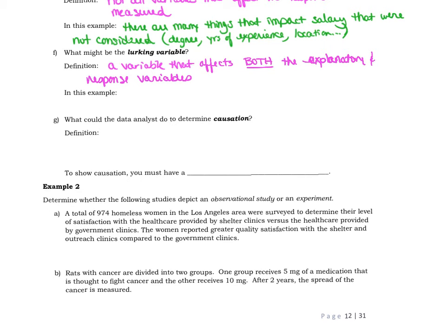Okay, it affects both of them, but it also isn't measured. All right, so a variable that affects both the explanatory and response variables, but it isn't measured.